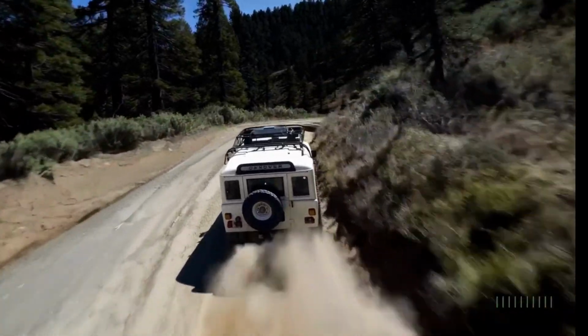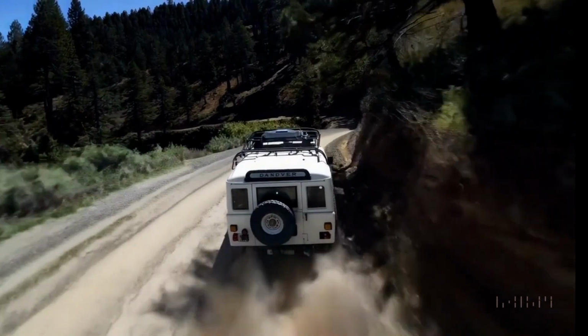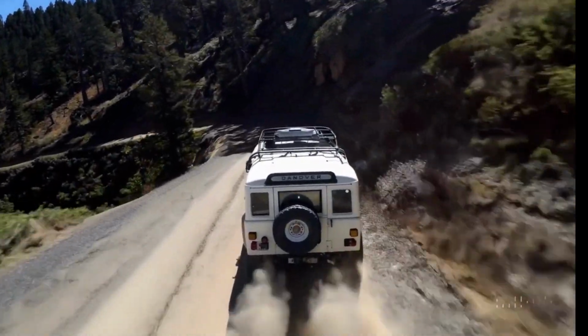The dirt road itself is surrounded by steep hills and mountains, with a clear blue sky above with wispy clouds.